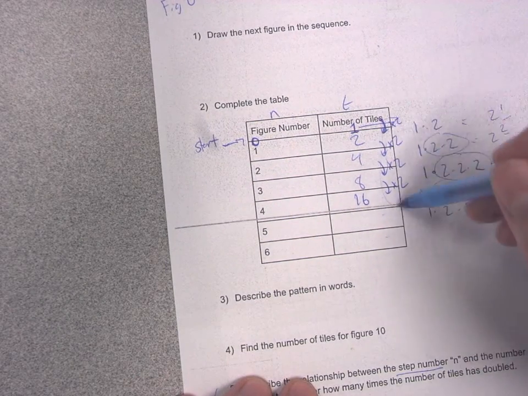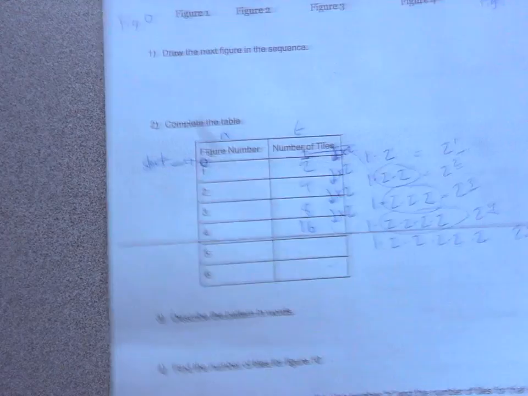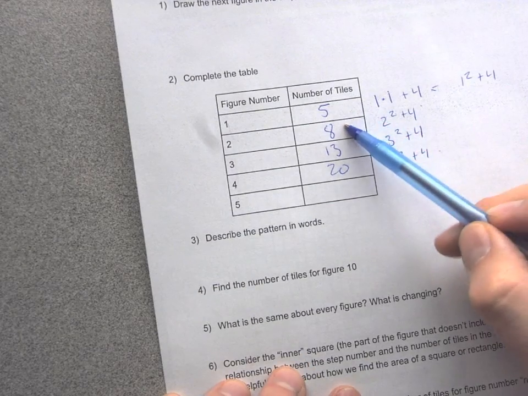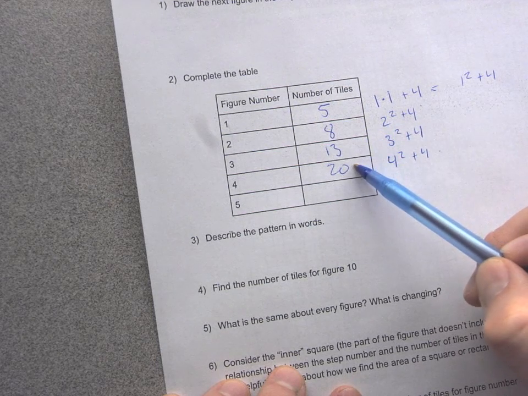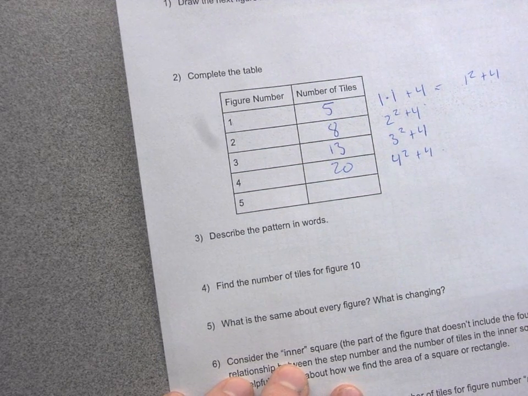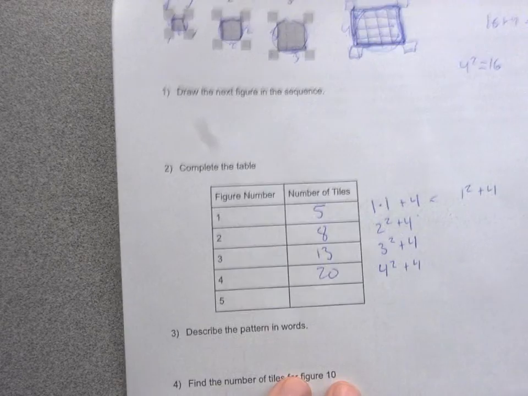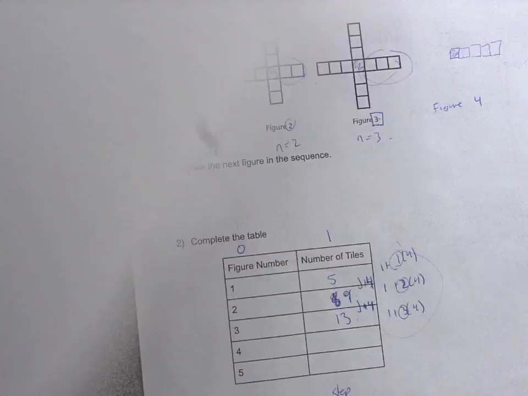Now, we multiply by the same number, but rate of change means are you adding the same thing every time? Okay, this one, we add 3, then we add 5, then we add 7, then we're going to add 9, right? So we're not adding the same thing every single time in pattern 2 and pattern 3, only in pattern 1.